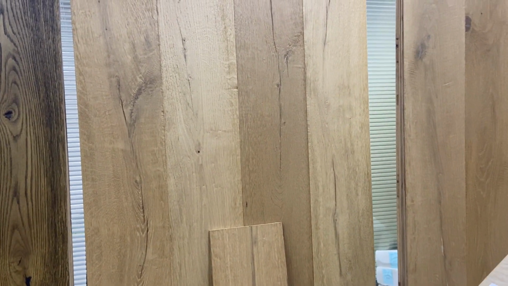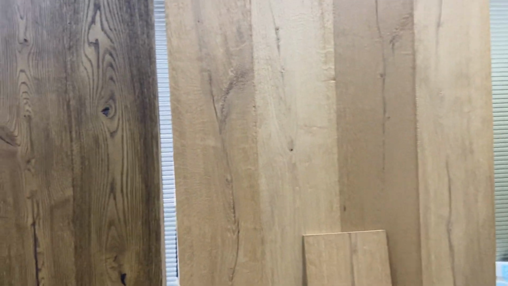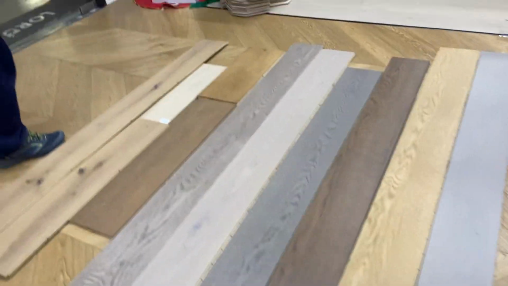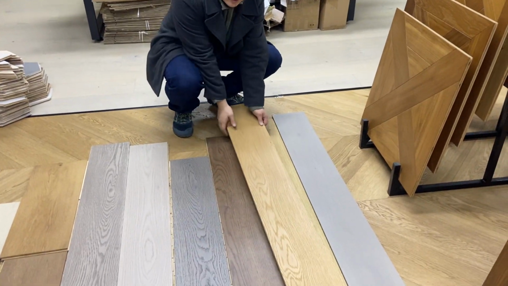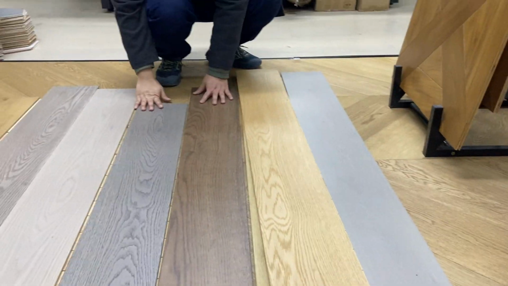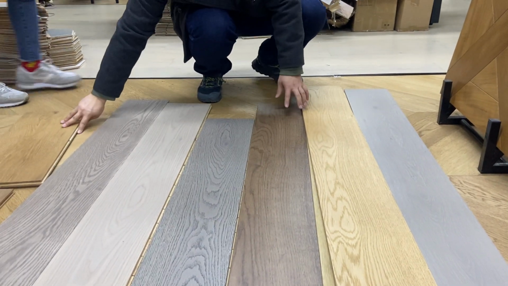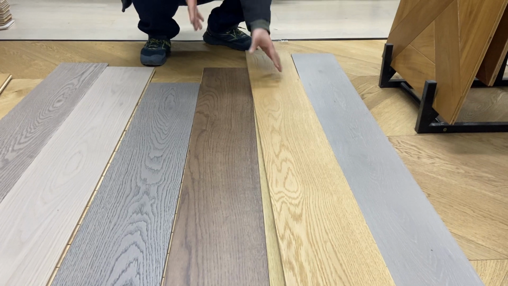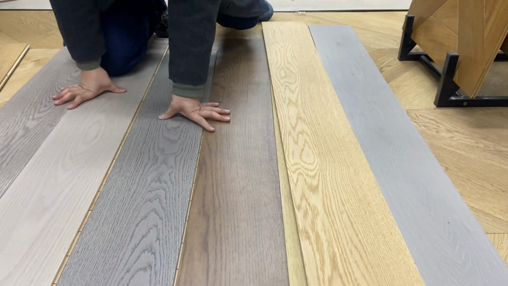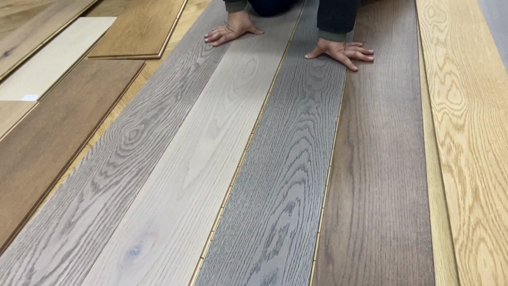And let's have a look at the ground. We put the European oak and American oak together on the ground. It's a different color. Here, they are all American oak. You see the texture is wider, but the grading is high. Even when they have knots like here, it's just small knots.